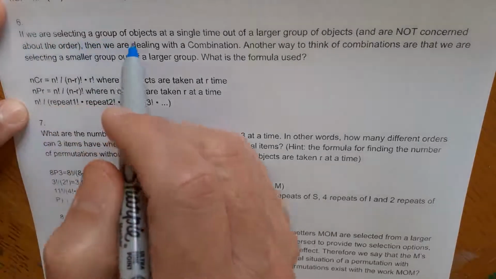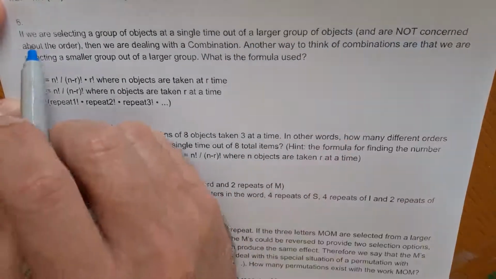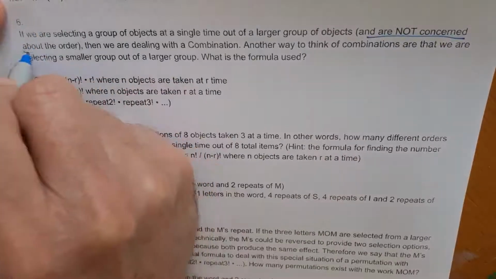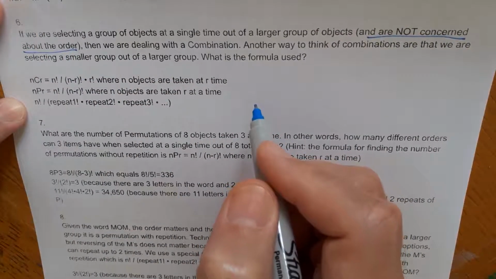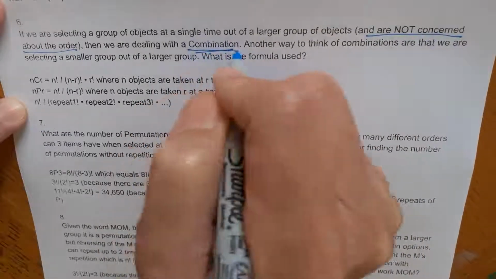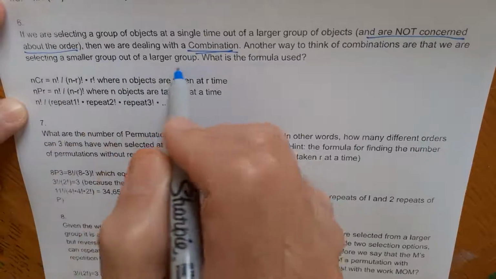If we are selecting a group of objects at a single time out of a larger group of objects and are not concerned about order, so I already know it's a combination, because if we're concerned about order or position, it's a permutation. If not, it's a combination. Another way to think of combinations is that we're selecting a smaller group out of a larger group.